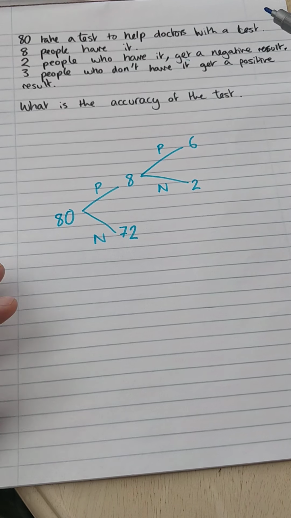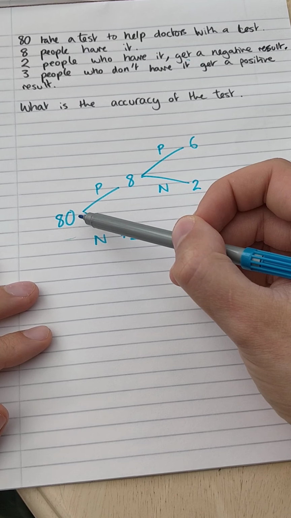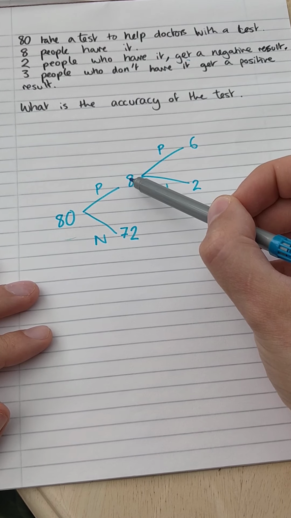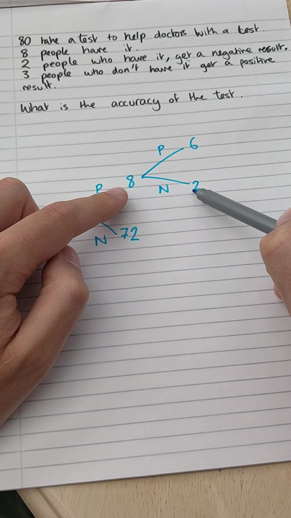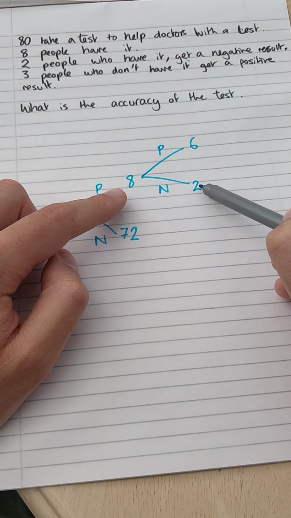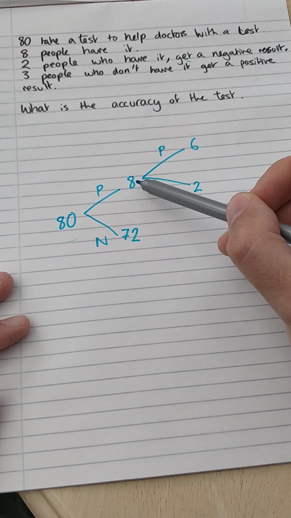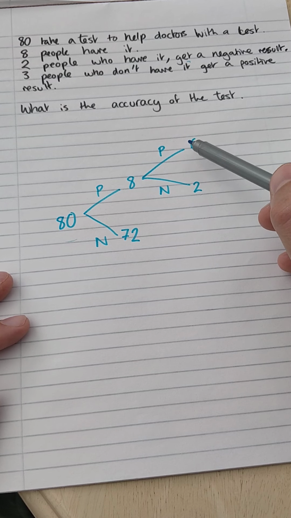Let me just break it down for you again. There's 80 people. 8 people have it. 2 of the people that have it get a negative result. That means 6 people who do have it got a positive result.